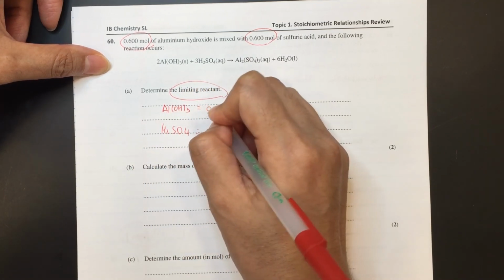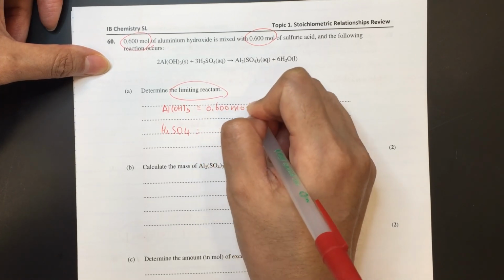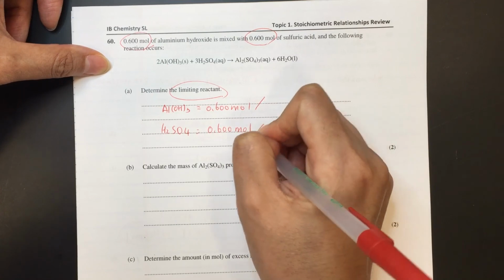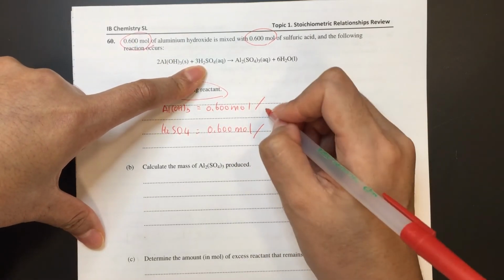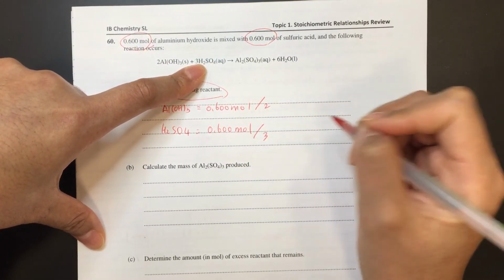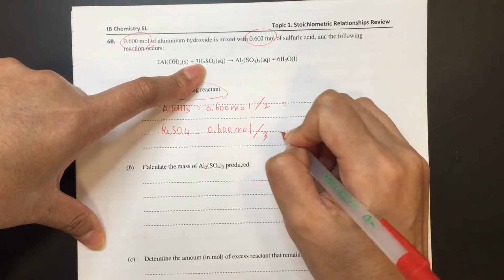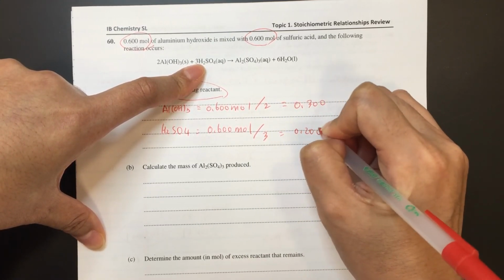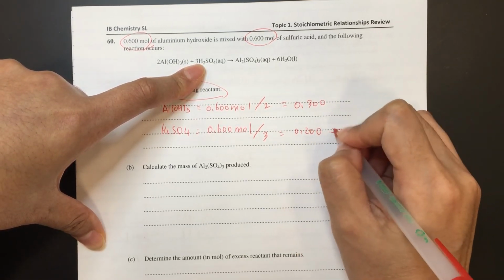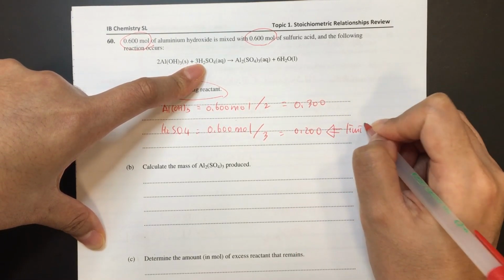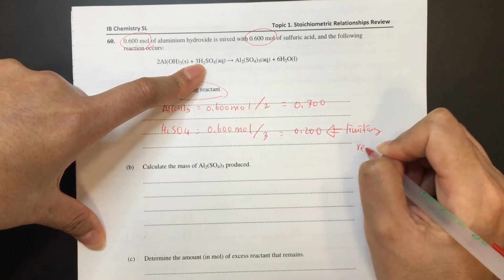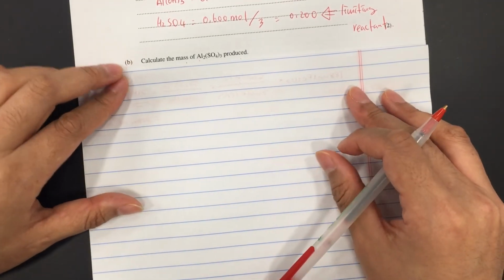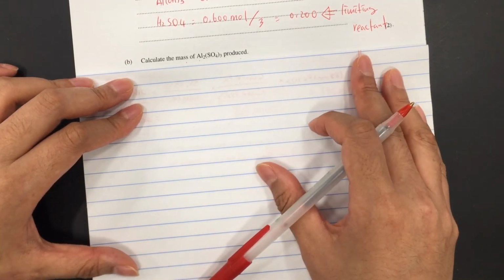Both have the same number of moles, 0.600. So take the coefficient of each compound and divide its mole by it. Then we get 0.300 and 0.200. That means H2SO4 is our limiting reactant.